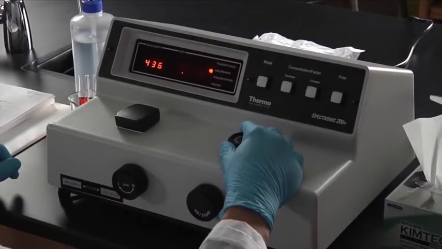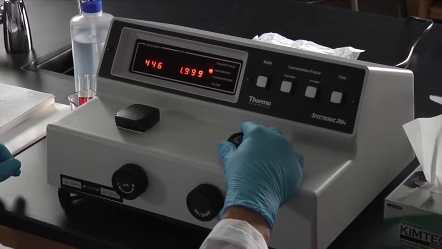Increase the wavelength by another 25 nanometers to 455 and test the sample again.